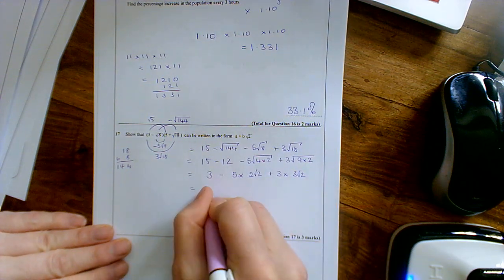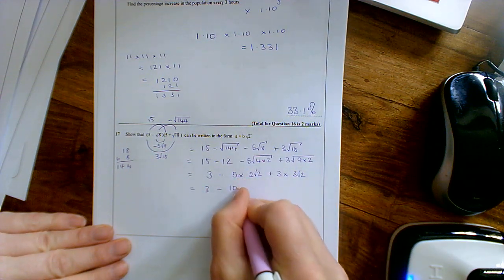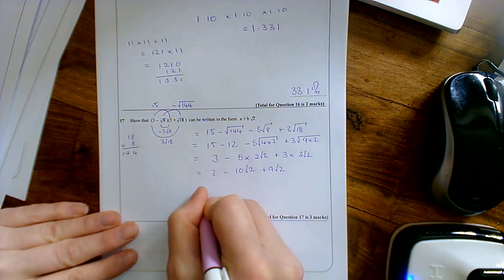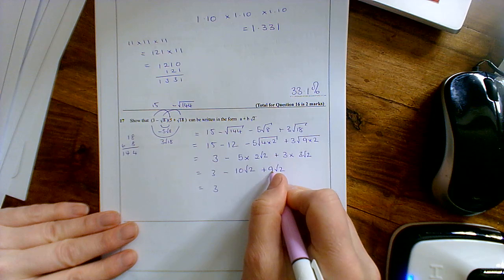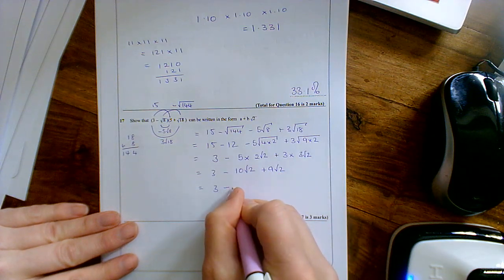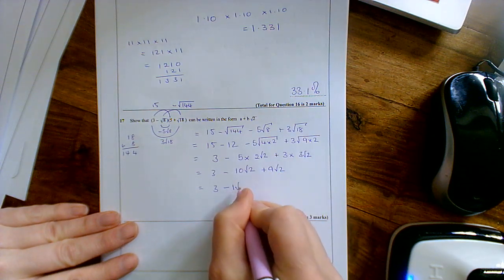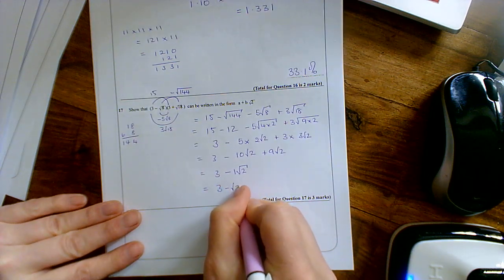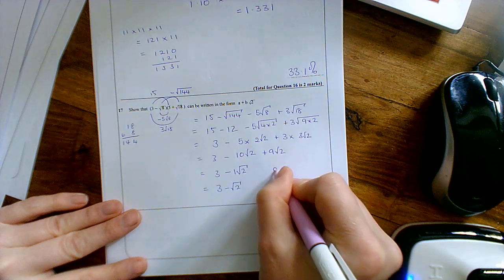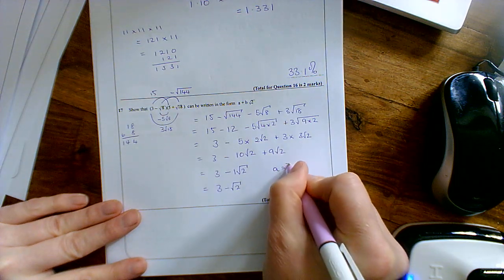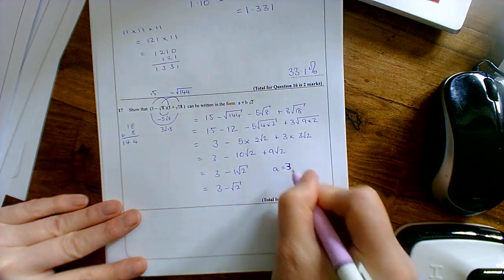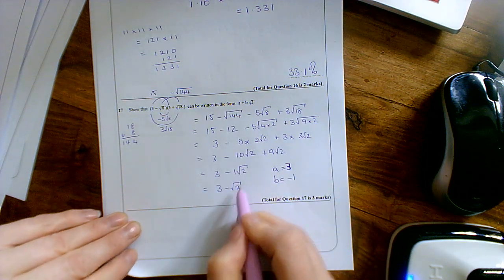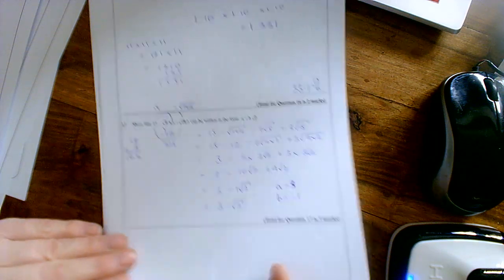Okay, and that's going to be equal to 3 minus 10 root 2s plus 9 root 2s. And then you've got 3 minus 10 plus 9 is minus 1, so minus 1 root 2, which is a bit ugly because it should be 3 minus root 2. From here we can see A must equal 3, and B must equal minus 1. Okay, you can see it more clearly there, but we would write it like that anyway.